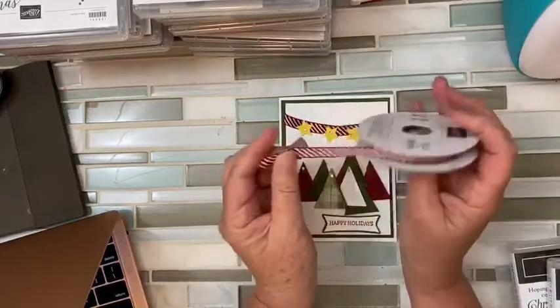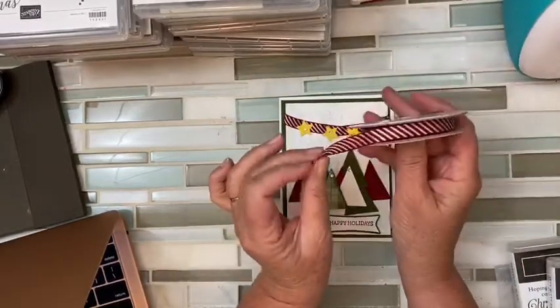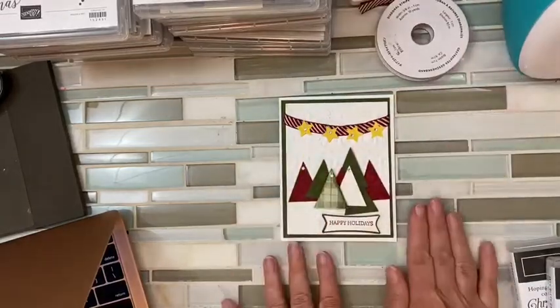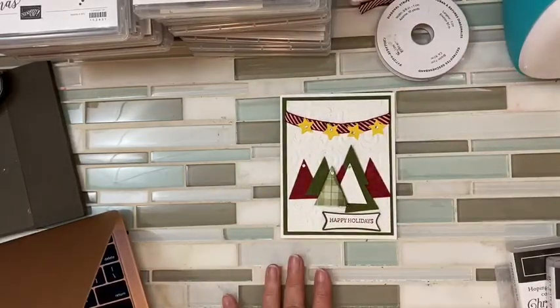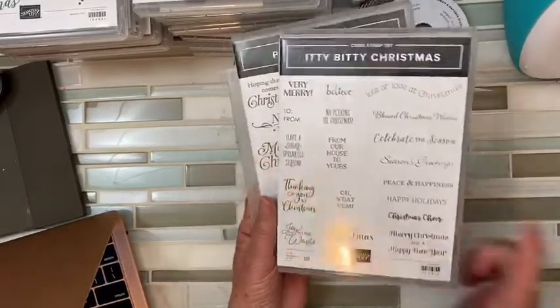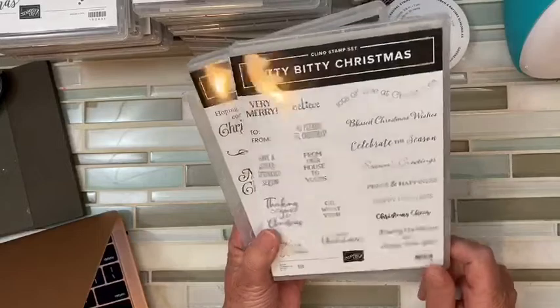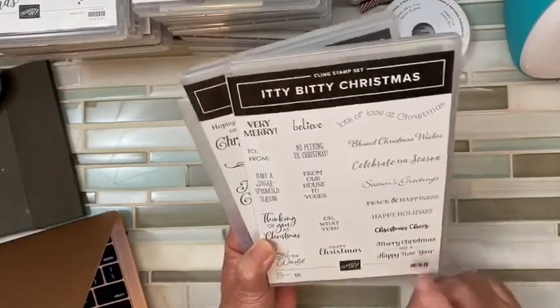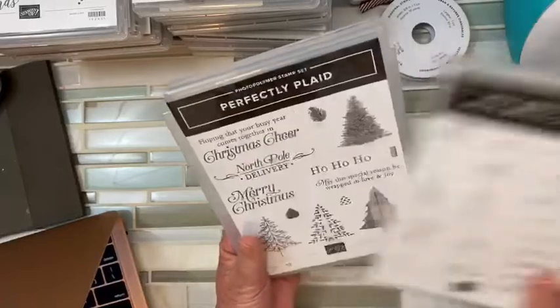This ribbon, and honestly, I thought a lot of this wasn't still in stock, but it is. So if you're in love with anything that you saw me using, you can do it. So what I used on this one, I used Itty Bitty Christmas. This is one of the stamp sets that I encouraged you last year to grab, that it's really useful. There's tons. We used this in a bunch of stuff last year.